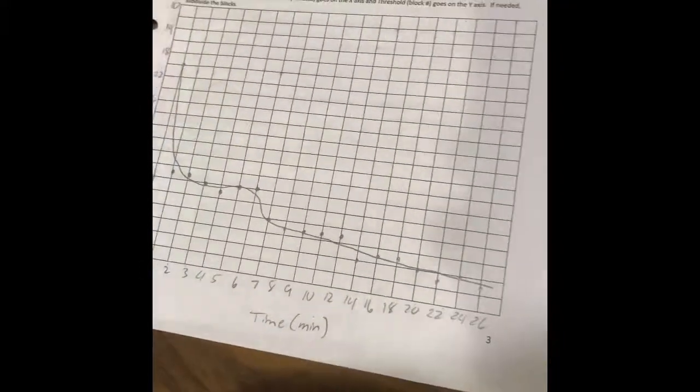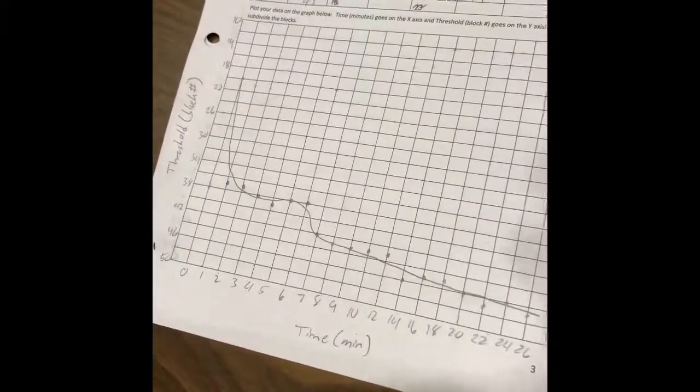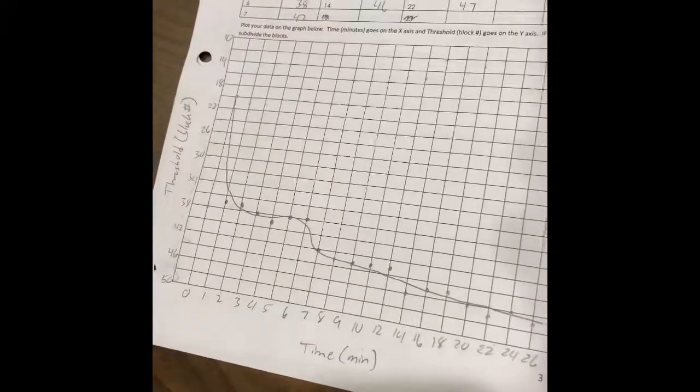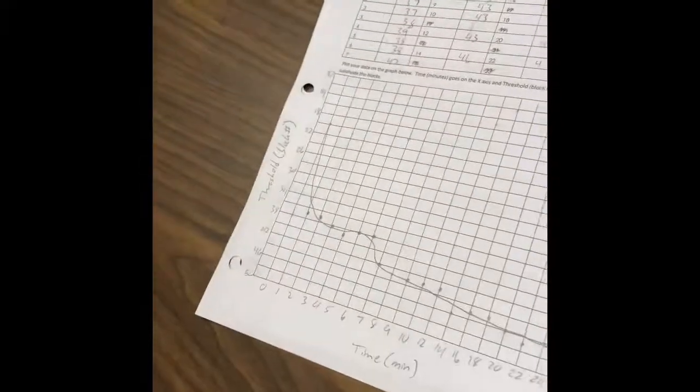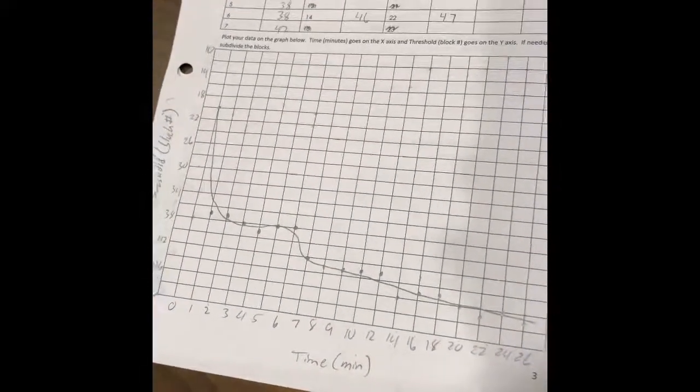And another thing to note is that the rod sensitivity, the rod threshold, is much higher than the cone threshold, and this is due to the rods being the primary photoreceptor used in dark and scotopic conditions.